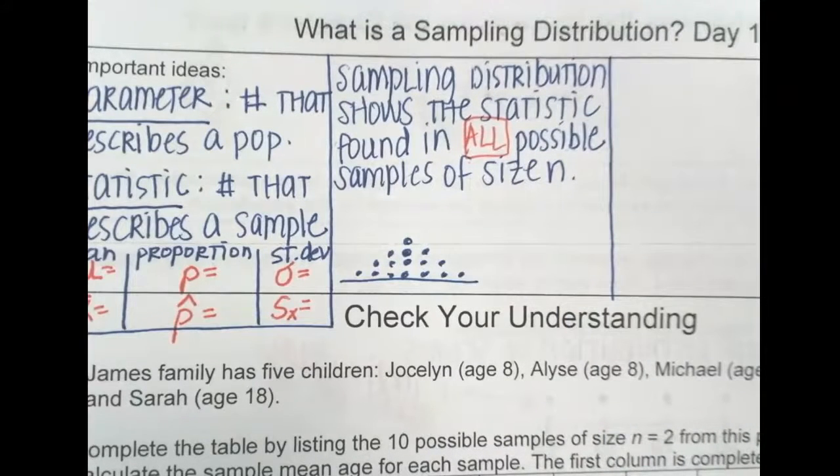If I had 400 test scores and I wanted all the possible samples of size 2, that would take forever. And so in the real world, we tend to take much less. So it's not actually a sampling distribution, but we'll still call it a sampling distribution.